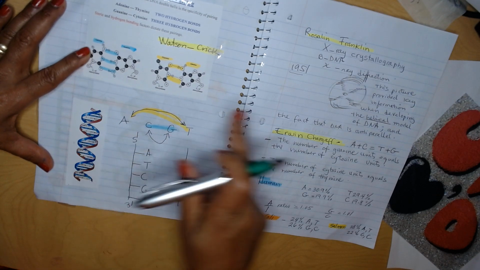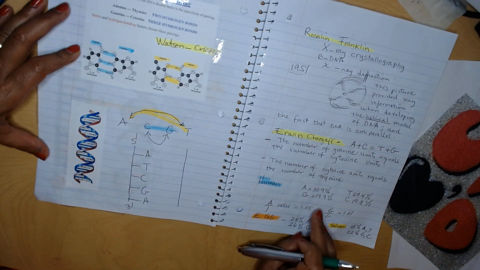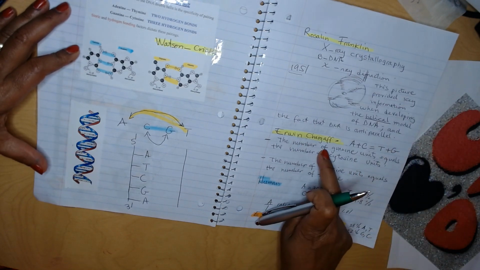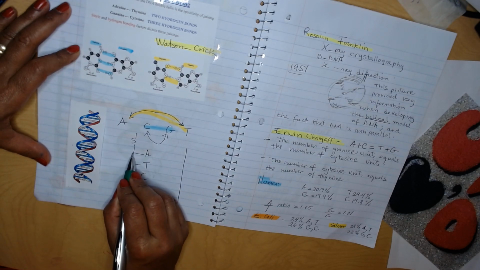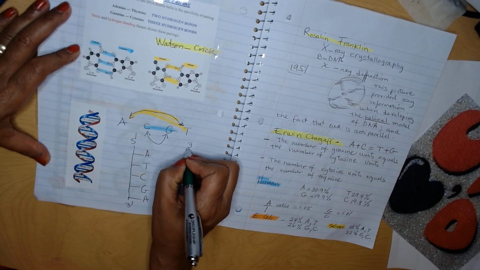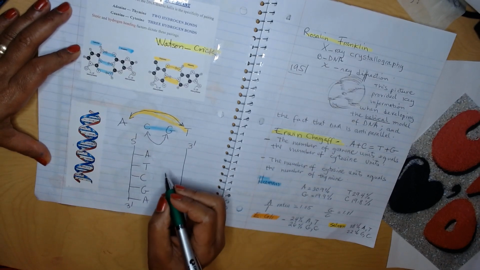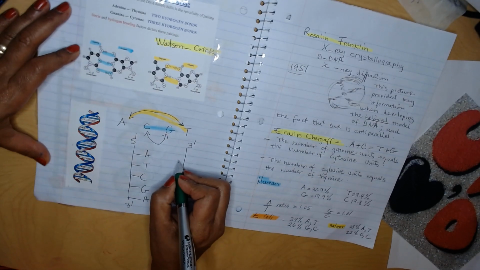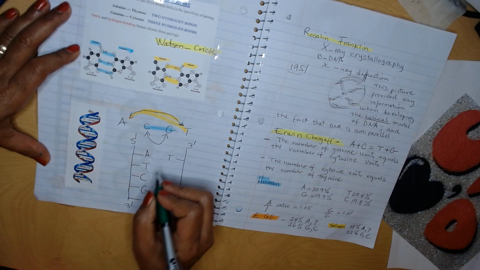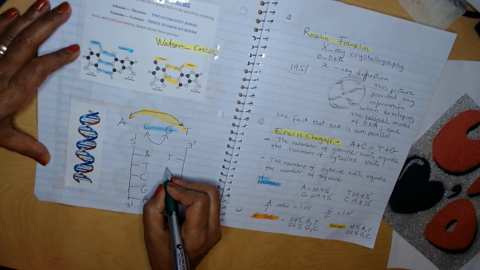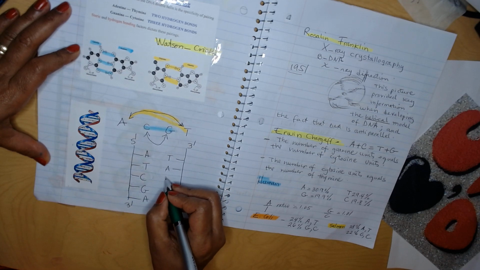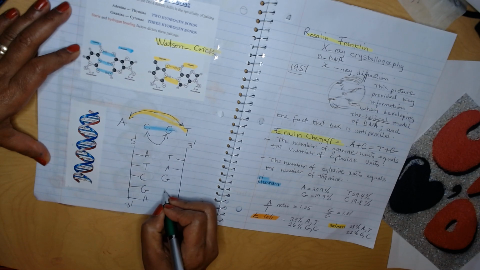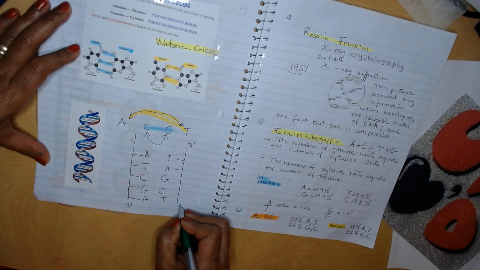Just because of these 3 discoveries, Franklin, Chargaff, and Watson and Crick, we say that if an adenine is on this side of the ladder, and we know that this double strand is anti-parallel, on the other side it's going to be a thymine. If we have a cytosine on this side, we will have on the other side a guanine, and then in this one we will have a cytosine and then a thymine. This will be the prime end.